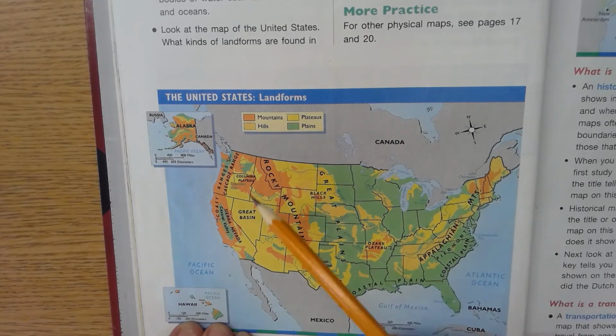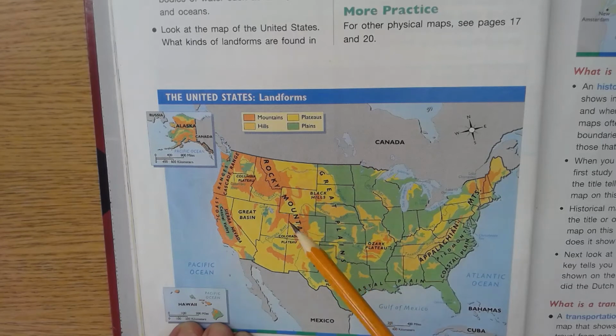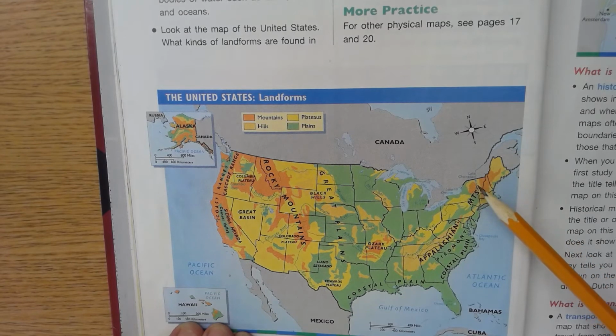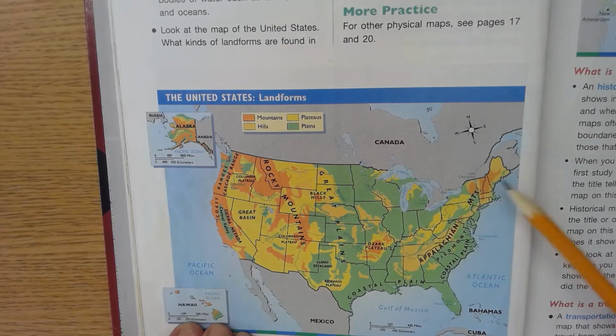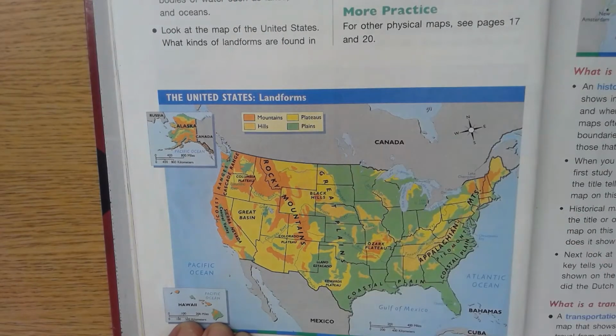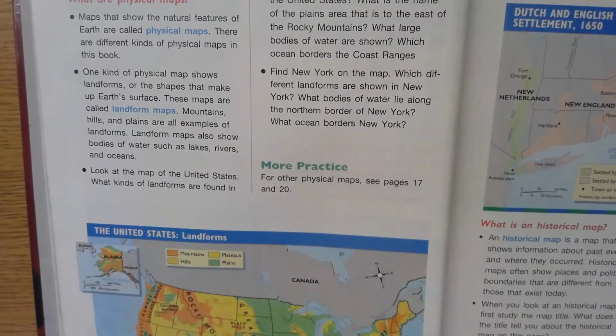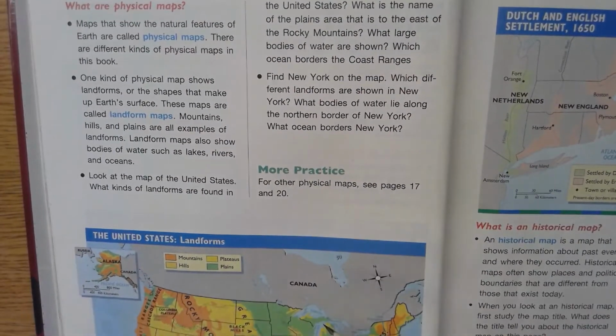So the orange, you could see the Rocky Mountains here. You could see some mountains up in here. This would be the Adirondack Mountains in the state of New York. So look at the map of the United States. What kind of landforms are found in the United States? Well, we've got 4 right here.